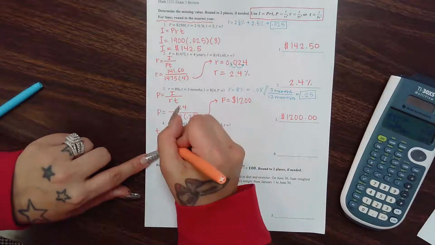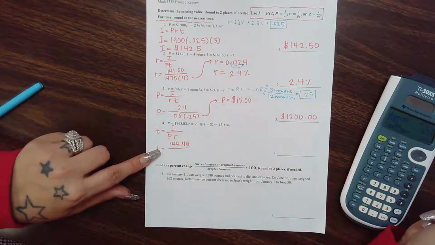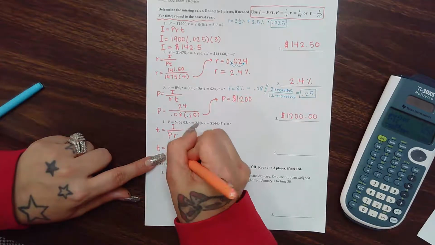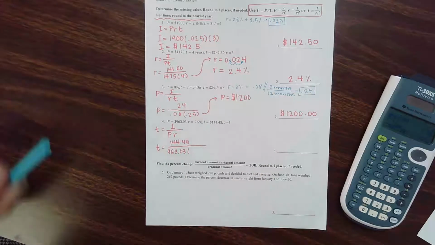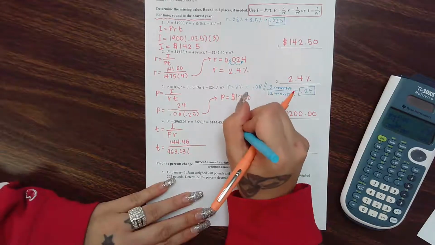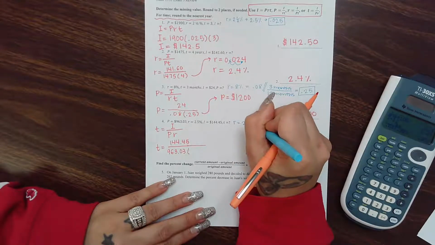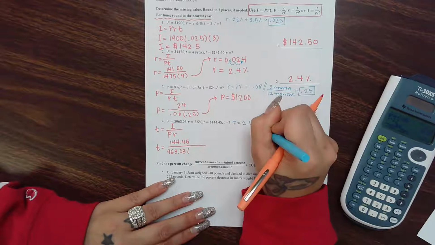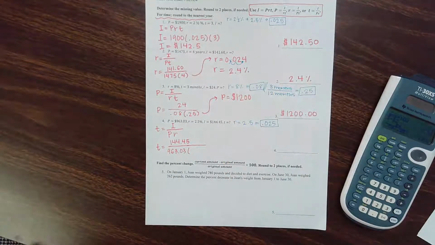$144.45, so 144.45. In the denominator, your principal is 963.03. And then I multiply that to my rate. Here I have a rate of 2.5%, and so that actually is going to equal 0.025 for my percent as a decimal. That 0.025, that's what I use in my formula.